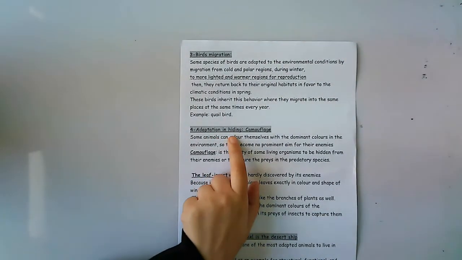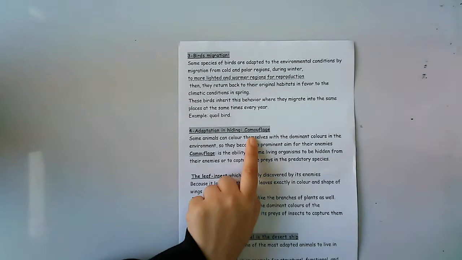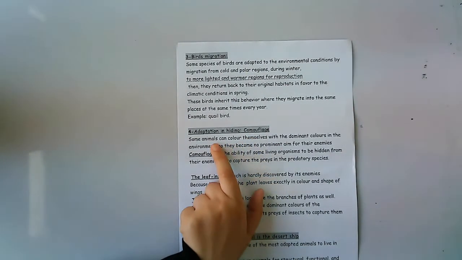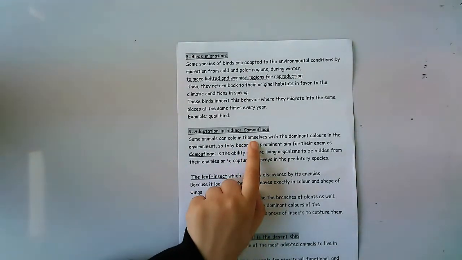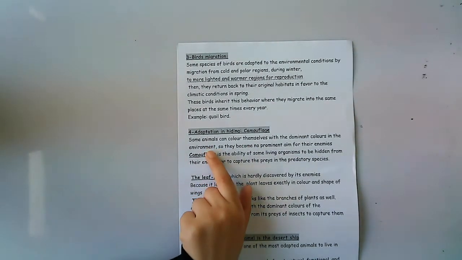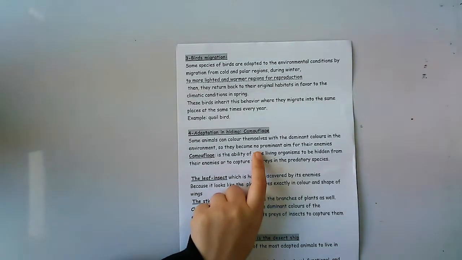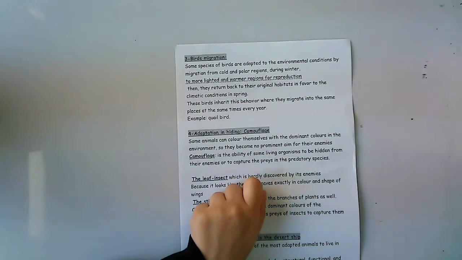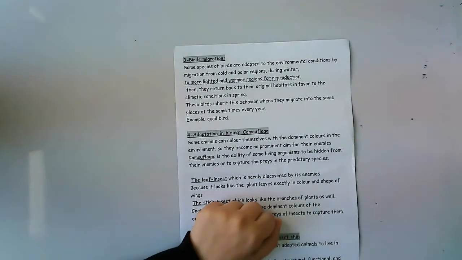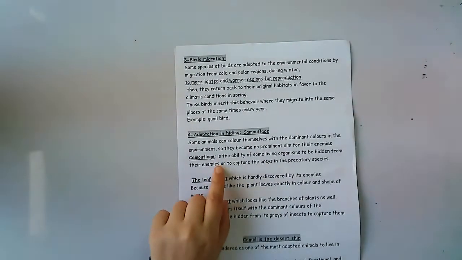Number 4, adaptation in hiding, or what is called camouflage. Camouflage: some animals can color themselves with the dominant color of the environment, so they hide from their enemies. Camouflage is the ability of some living organisms to hide from their enemies, or to capture prey in predatory species.